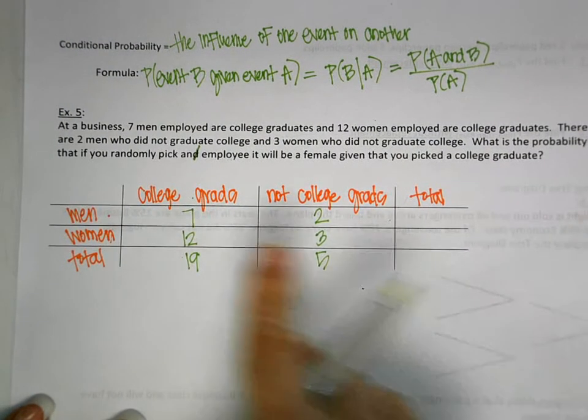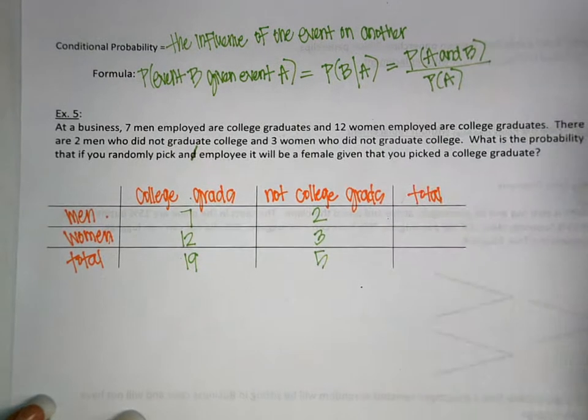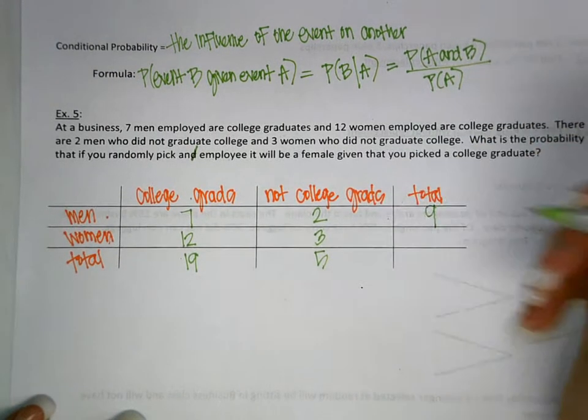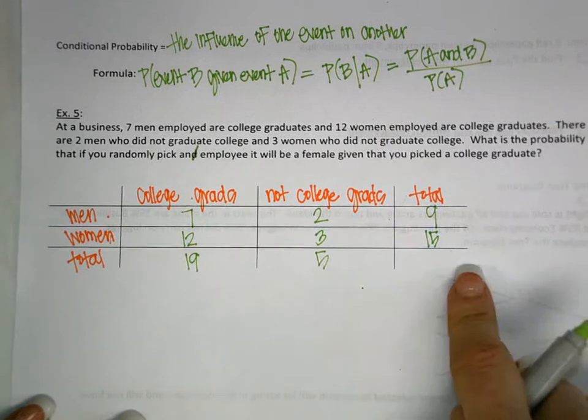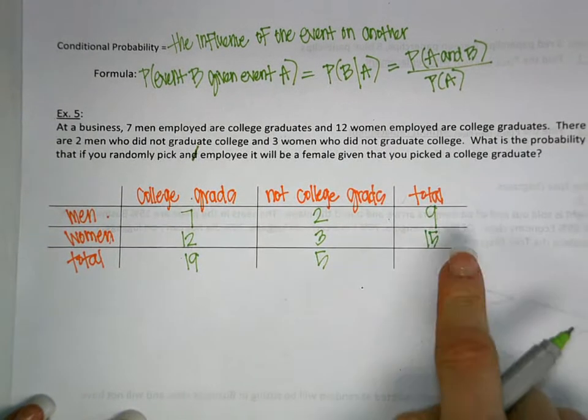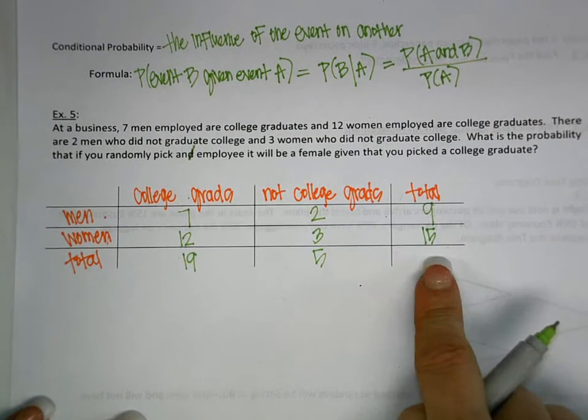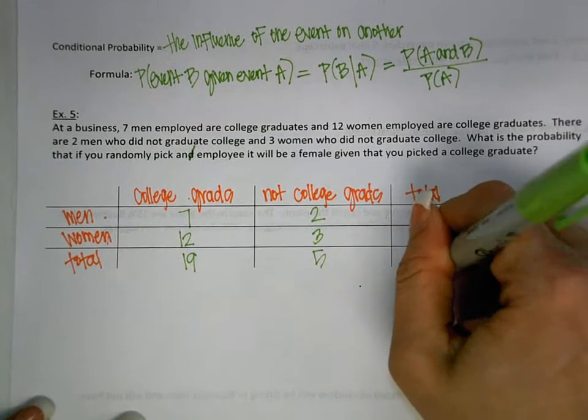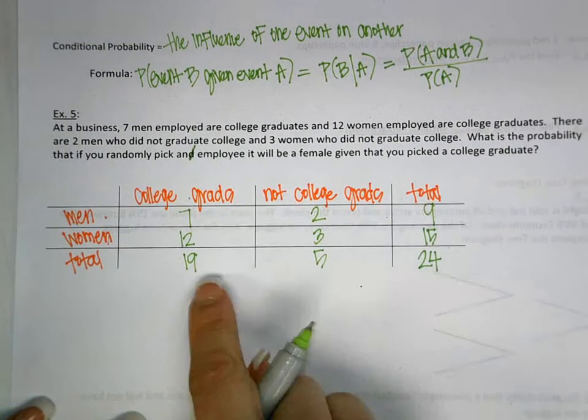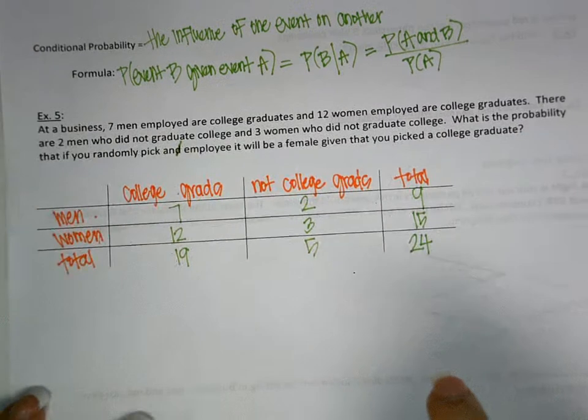So how many total men are there? 9. How many total women are there? 15. Now, these two totals, so the horizontal and vertical totals, must be the same, are they? 24. So we have 24 total people. If these do not line up and equal the same thing, you made a mistake somewhere. So you've got to check.